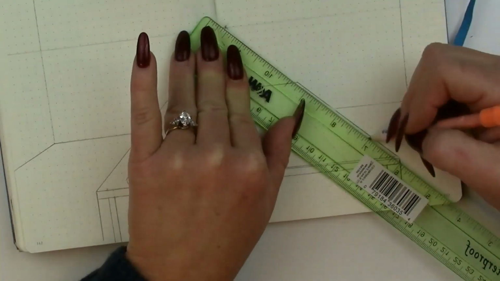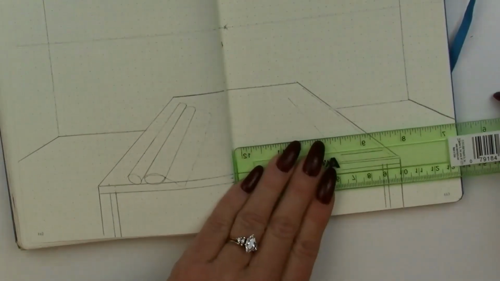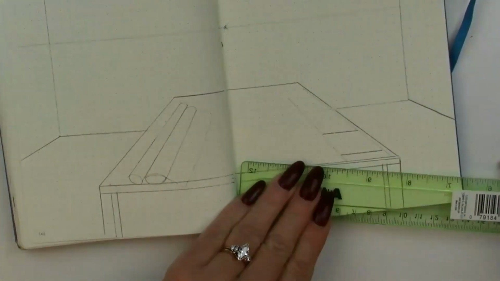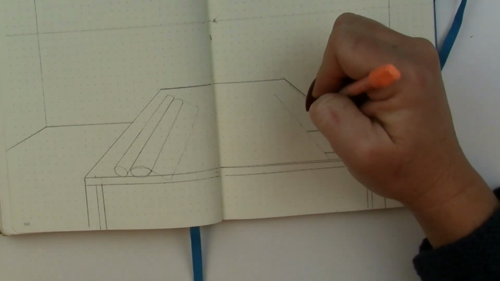And here, I started to draw a box, but I wasn't quite sure, so we're going to abandon this and come back to it in just a moment. Instead, we'll do our floorboards.